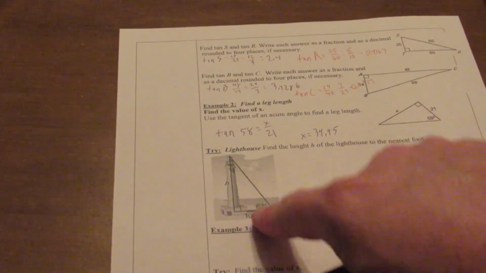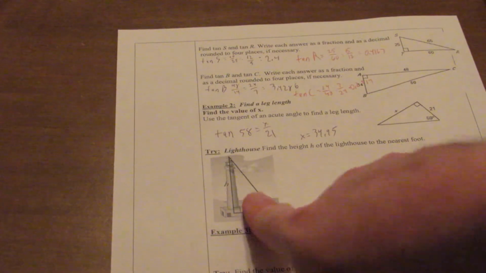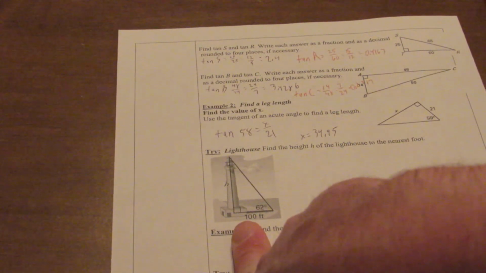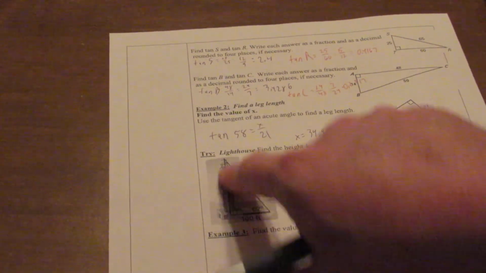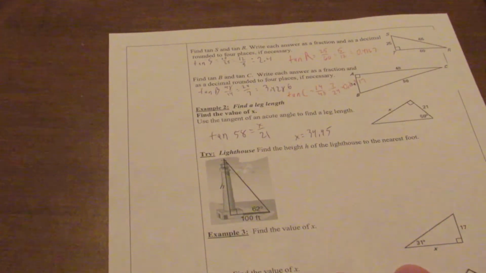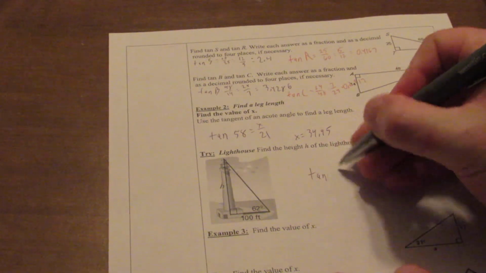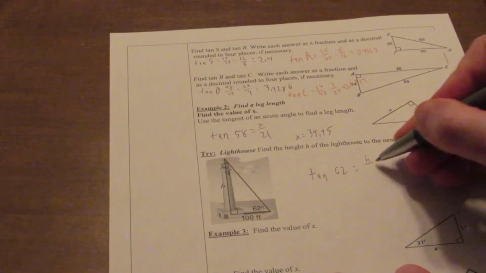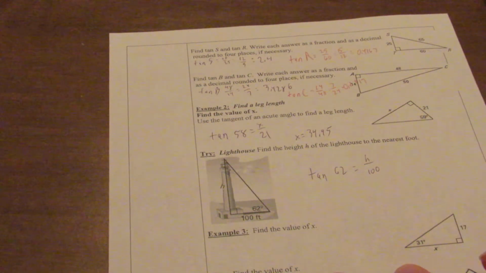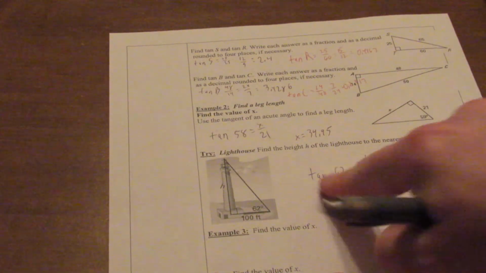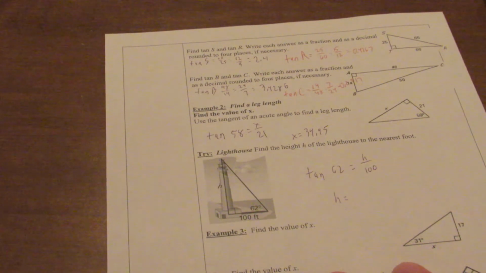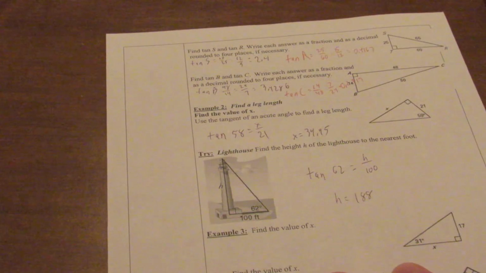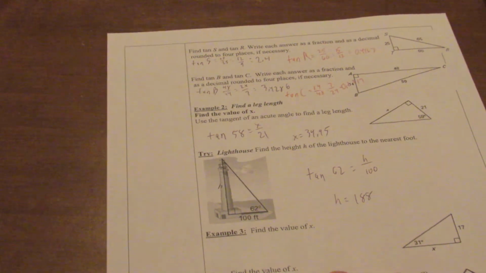On to the next one. Real life example. There's actually times people use this to find the height of a building, because it's hard to find this, so I use my trig functions. My angle is 62, my opposite side is h, and my adjacent side is 100. So this is my setup. I'm doing 100 times the tangent of 62, which gets me 188, and it says to the nearest foot, so I don't include my decimal.